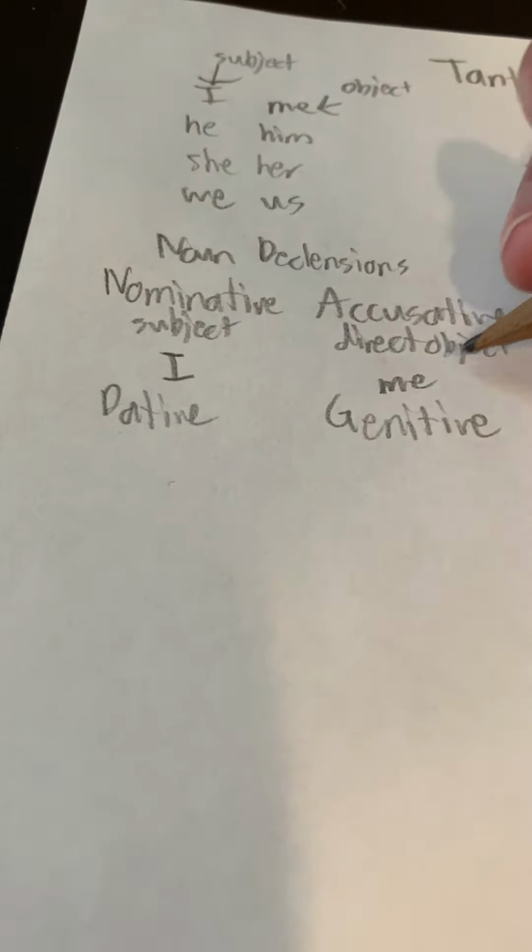Then dative is the indirect object. This is when you're not the one doing the action, but an action is being done to you. For example, the direct object would be Jack told me. Me is the direct object. It is directly what is being done by the verb. Indirect object would be if the sentence was phrased, Jack said it to me.